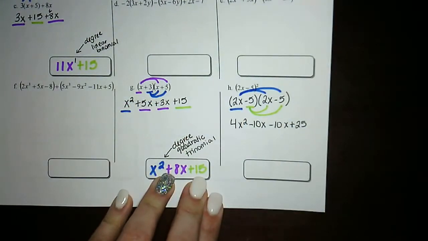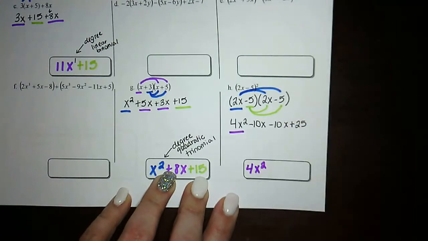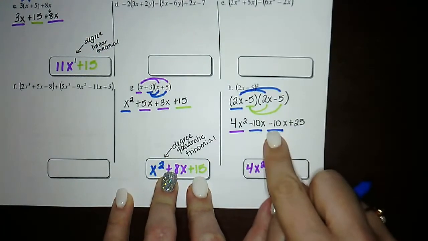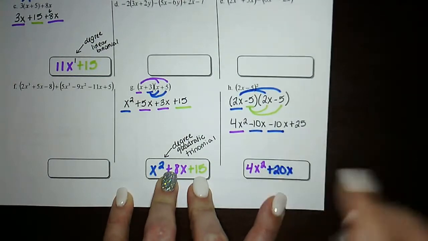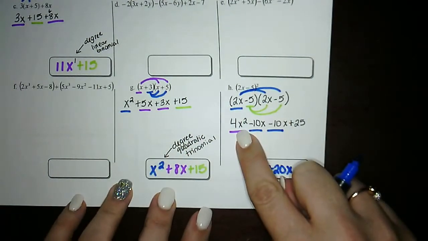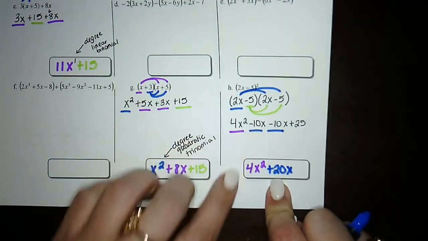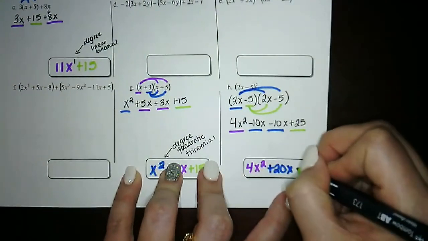And now we're going to combine like terms. So what goes with this 4x squared? Nothing. And then now we have our negative 10x and negative 10x, same sign. So we add 10 plus 10 is 20x. So remember, when we multiply, the exponent gets bigger. When we add, the exponent stays the same. So it's just a 20x. And then lastly, we have this 25.